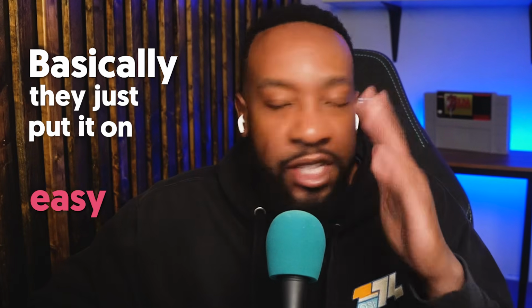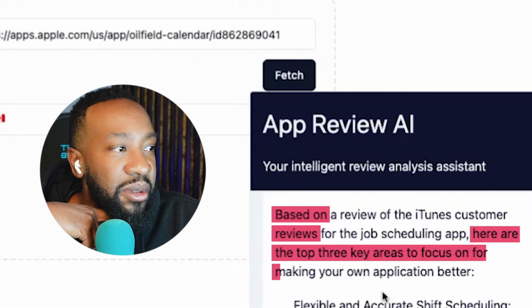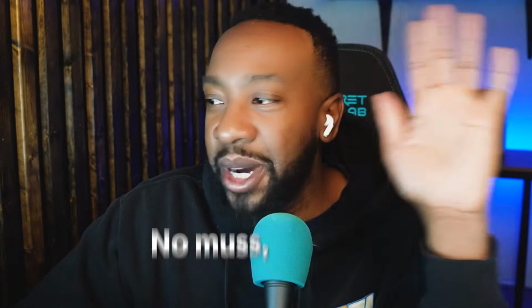Basically, they just put it on easy mode right out of the box. It works. Boom. Based on your reviews, here are the top key areas to focus on with making your own application better. No muss, no fuss.